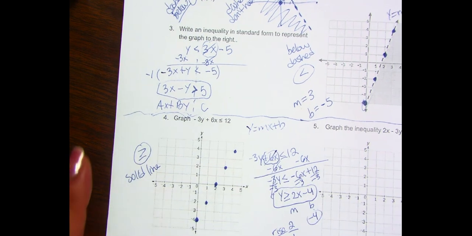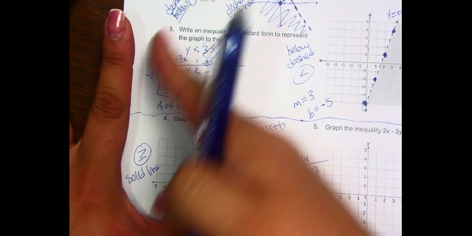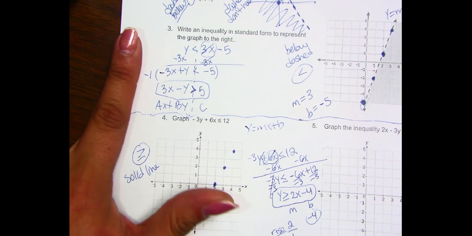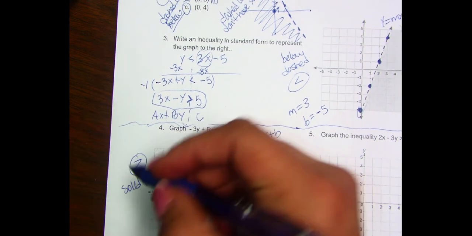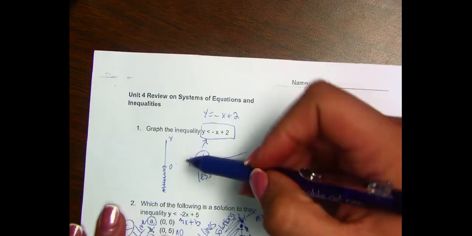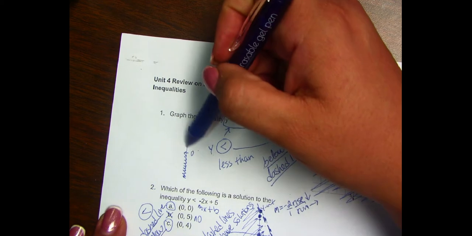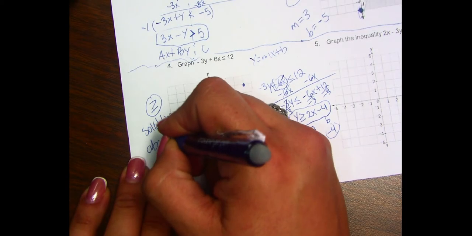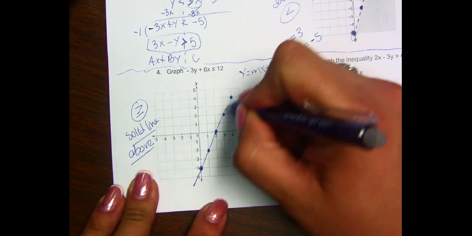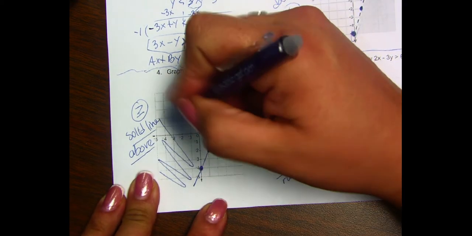And then also, if you do the L with your hand, this does not match that symbol. That means that this is greater than. Greater than would be, if we look at this little quick line, greater than would be above. So we're going to shade above. So let's draw a solid line and shade above.